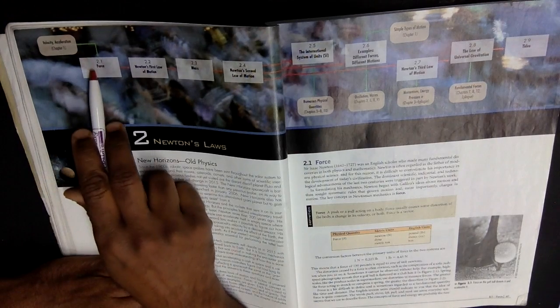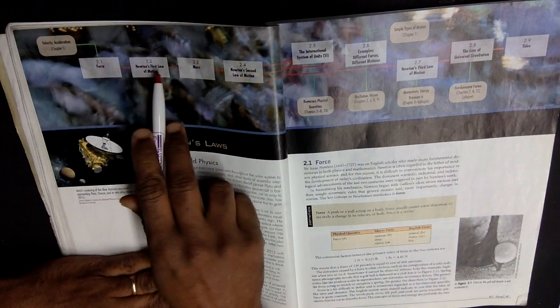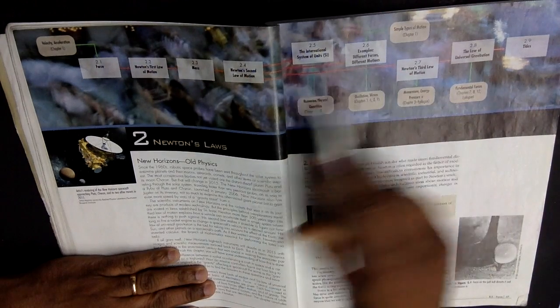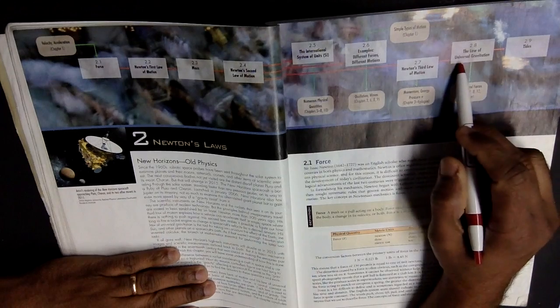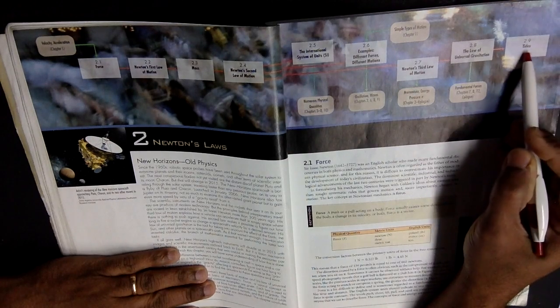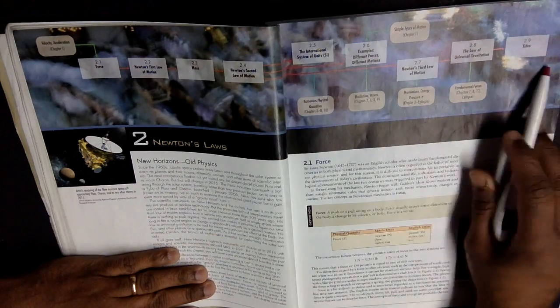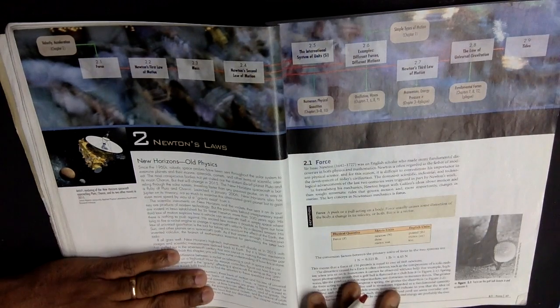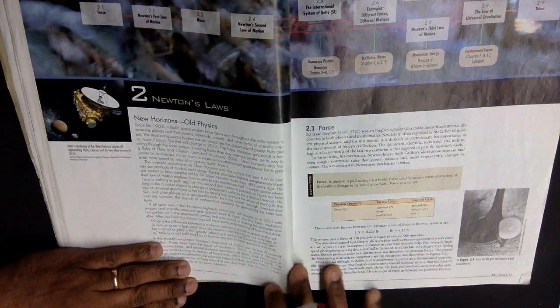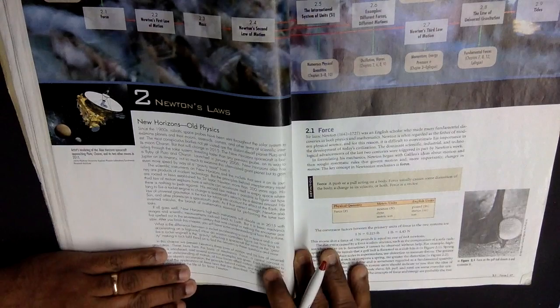And where are we going to? We are going to learn about forces, Newton's laws, and then after the three laws, we do gravitation, a little bit of gravitation and tides. So that completes chapter 2. All right, so let's get into chapter 2.